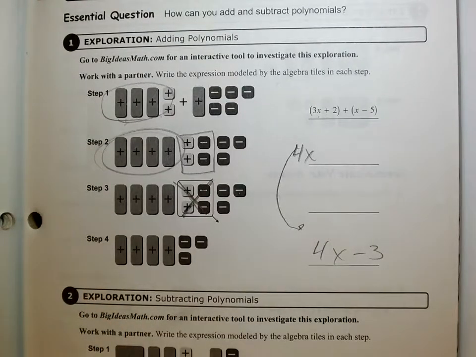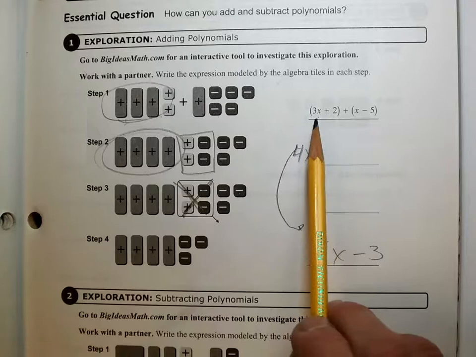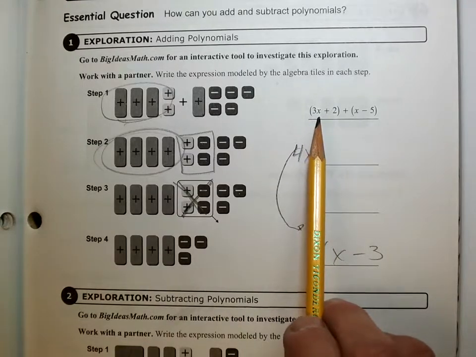But now there's an easier way to do this, right? Easy way to do this, just go straight to the algebra. But the key I want you to listen to, okay? Oscar, I know you're with me.